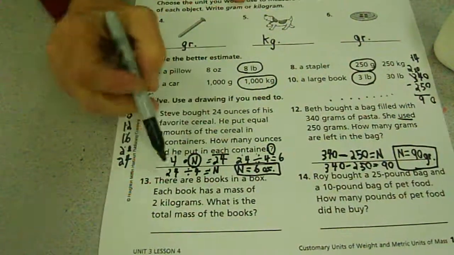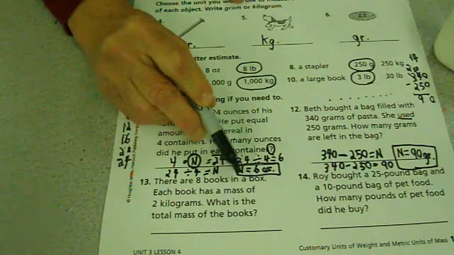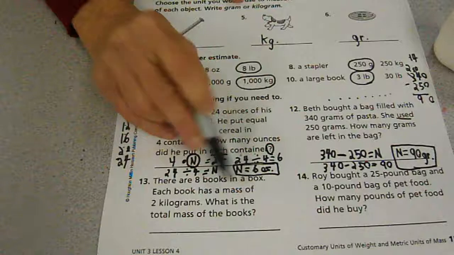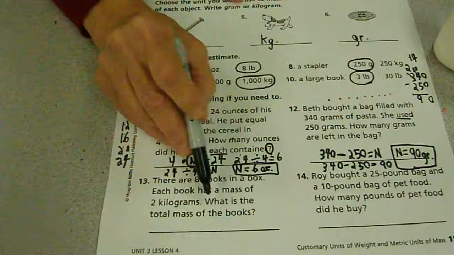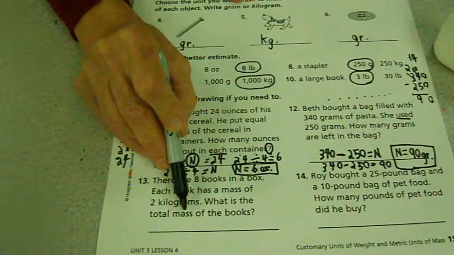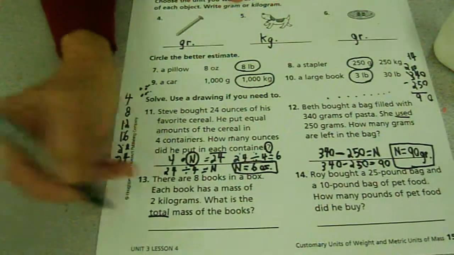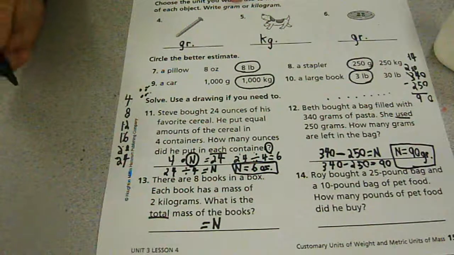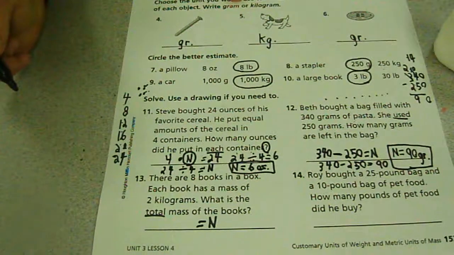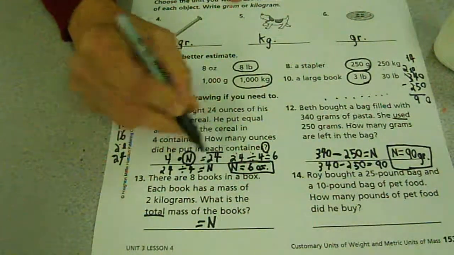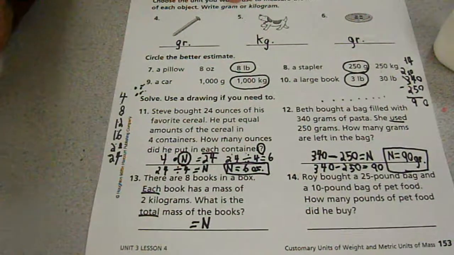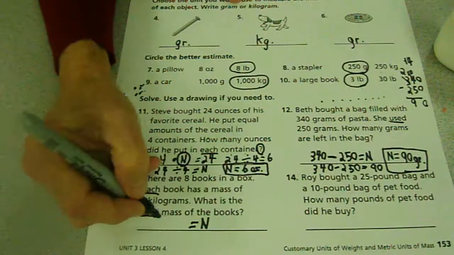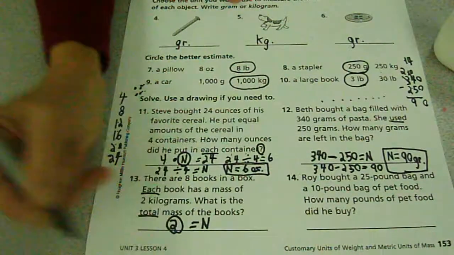Number 13. There are 8 books in a box. Each book has a mass of 2 kilograms. What is the total mass of the books? When I see total, that means I need to find my total. So there are 8 books in a box. Here's my each. Each book has a mass of 2 kilograms. So 2 is my each.